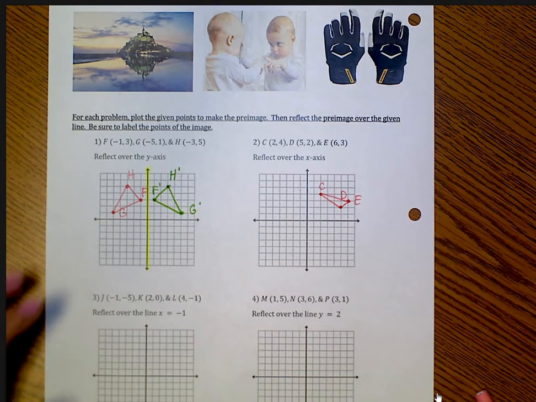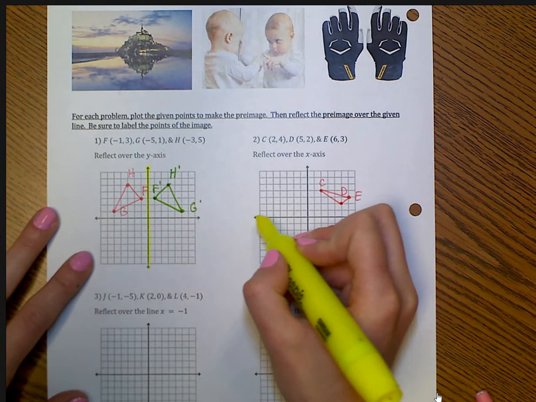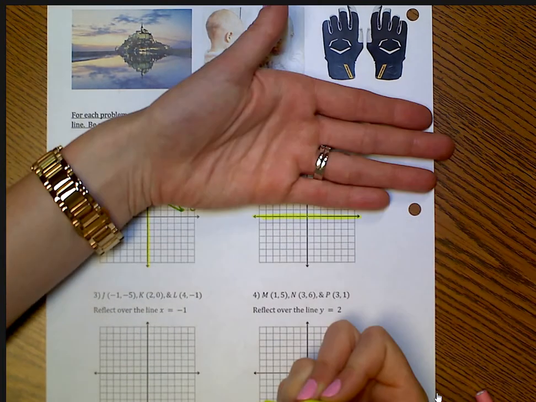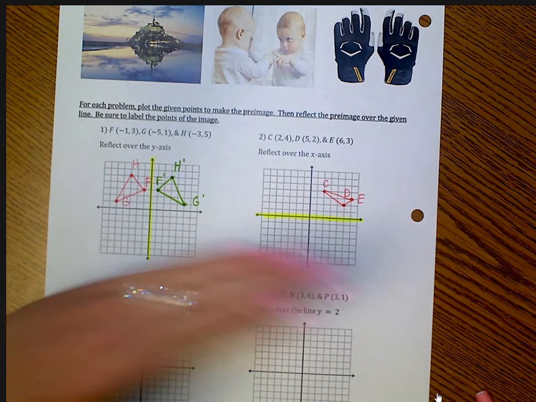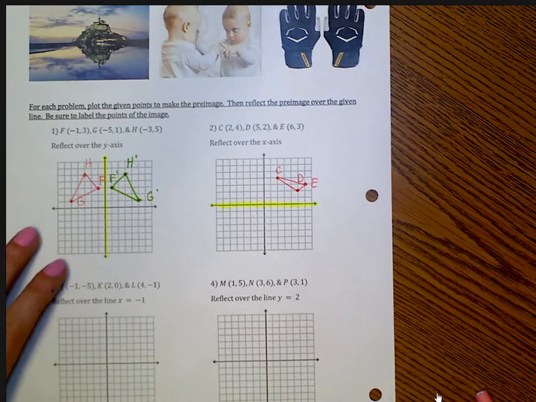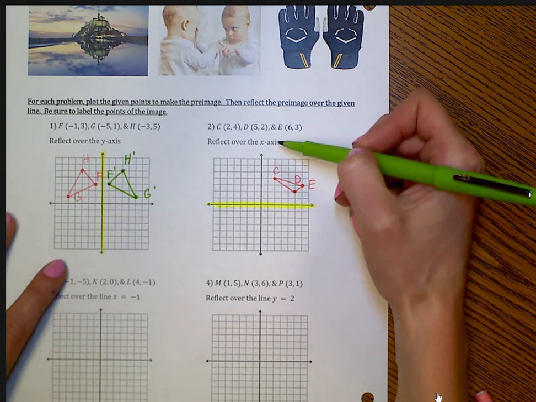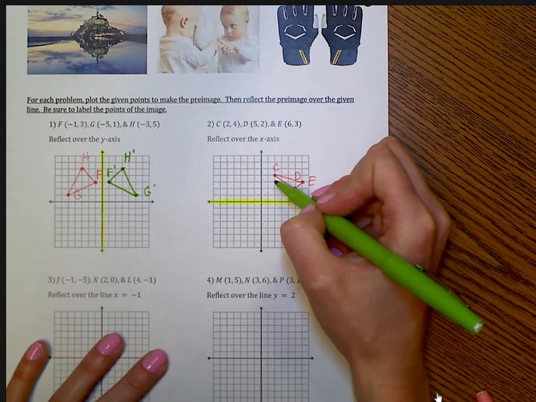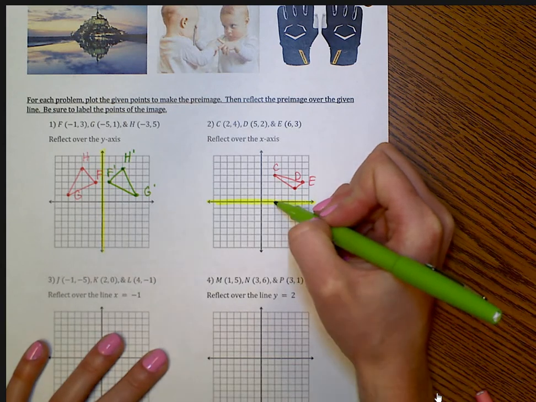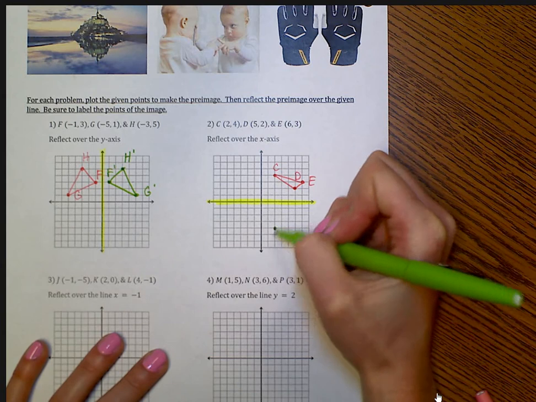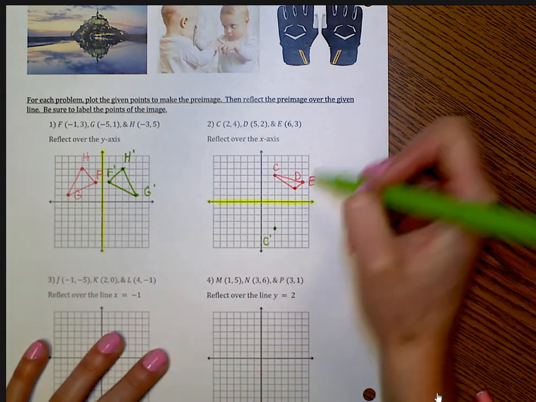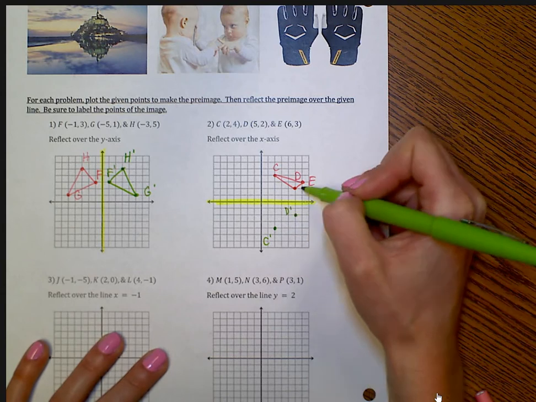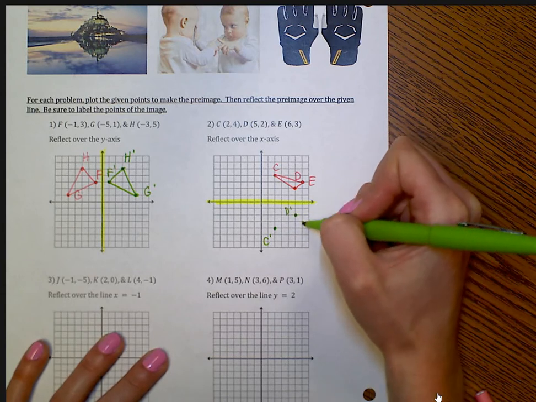This time we want to reflect over the x-axis, so I'm going to highlight the x-axis this time. So I want to take this triangle and flip it down here. Okay, so this time I keep the points along the same vertical line, and I just count how many spaces they are away from the x-axis. So let's do C first. It's 1, 2, 3, 4 spaces away. So go down 4, and that'd be C prime. D is only 2 spaces away, so there's D prime. And there's E prime.